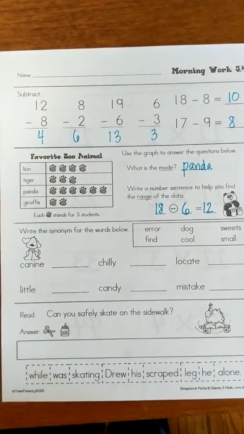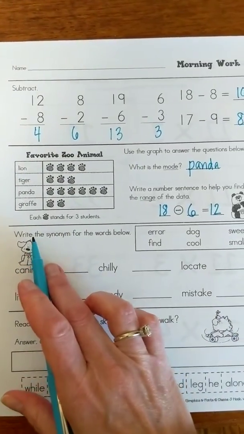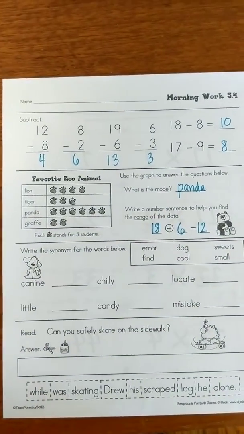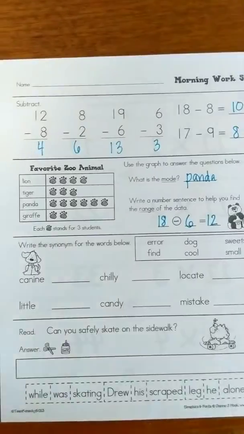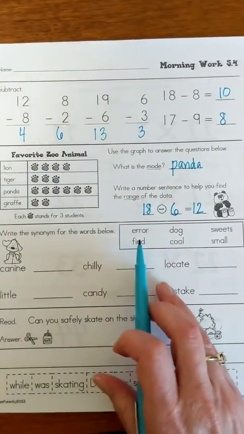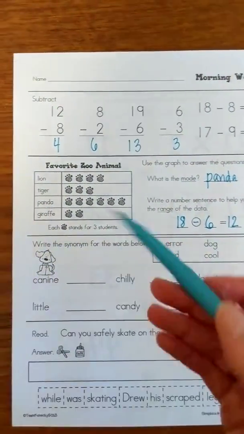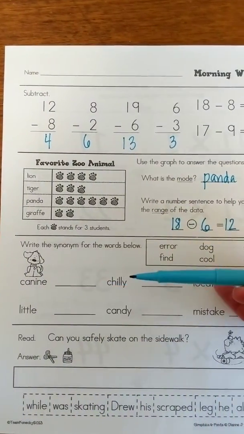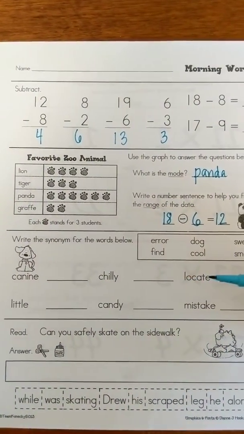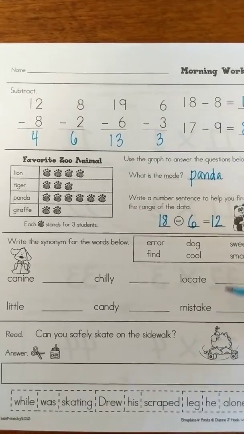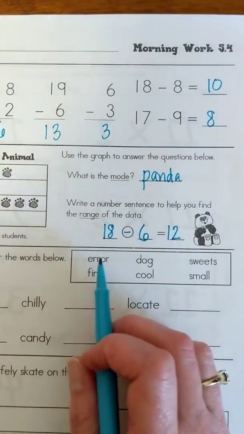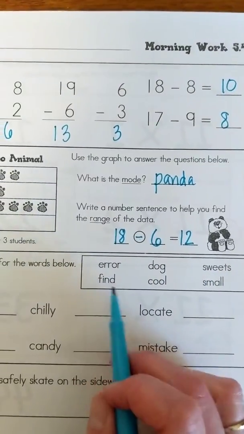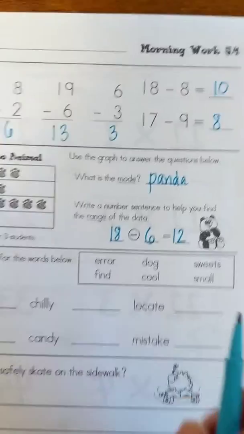Okay, so now we need to find the synonym for the words below. A synonym means a word that means about the same thing. So let's go over our words down here first. So we have canine, little, chili, candy, locate, and mistake. And these are the words that mean almost the same: error, dog, sweets, find, cool, and small.